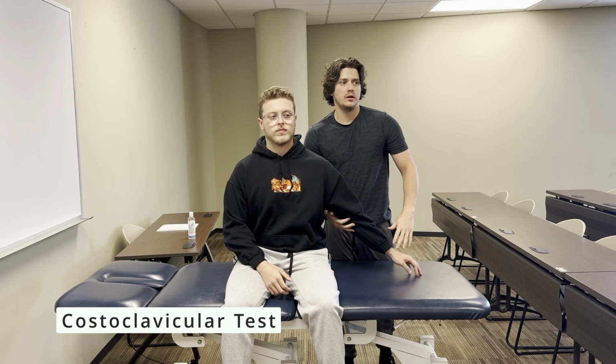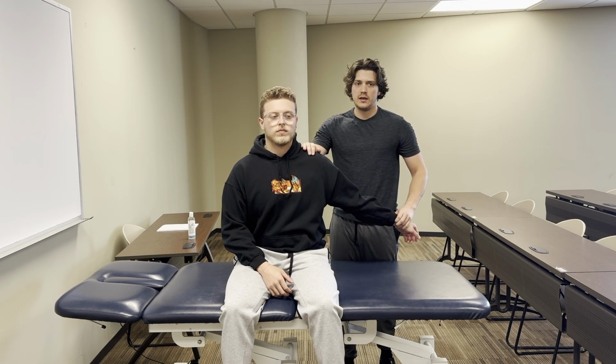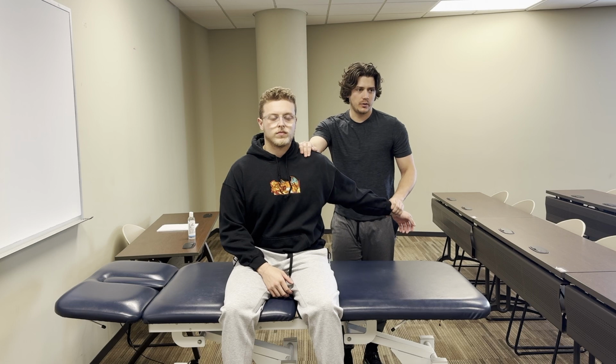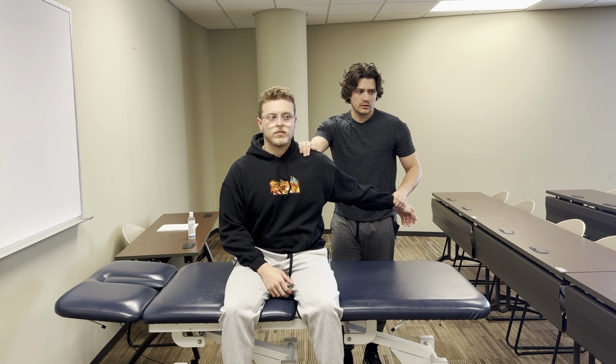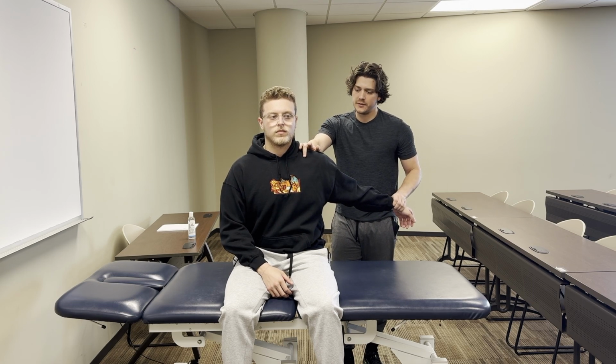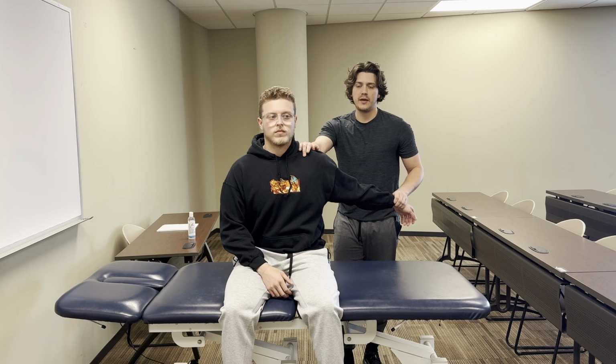So another test we can use for looking for thoracic outlet syndrome is the costoclavicular test. So similar to the Addison test, we're going to bring the patient into a little bit of shoulder abduction, external rotation, and extension. And what we do is just palpate his radial pulse. And what we do is just hold him in this position. And what we're really trying to do is just close off or impinge the thoracic outlet. And a positive test would be a diminished radial pulse. And if his pulse stays the same, then that would be a negative test.